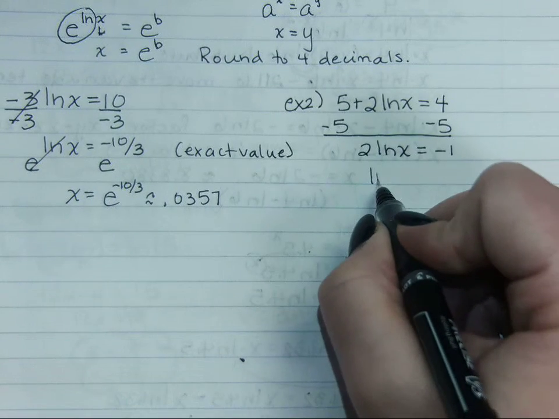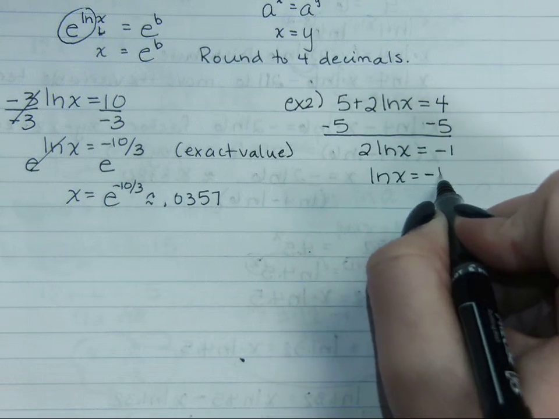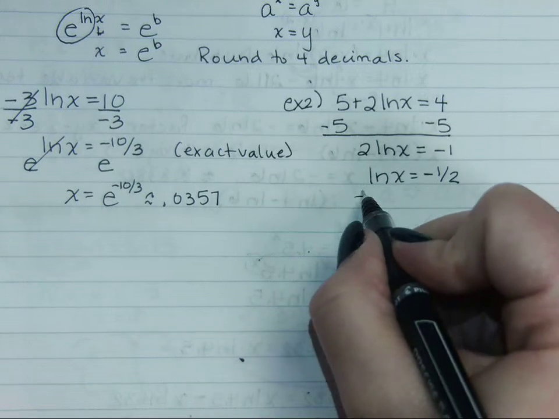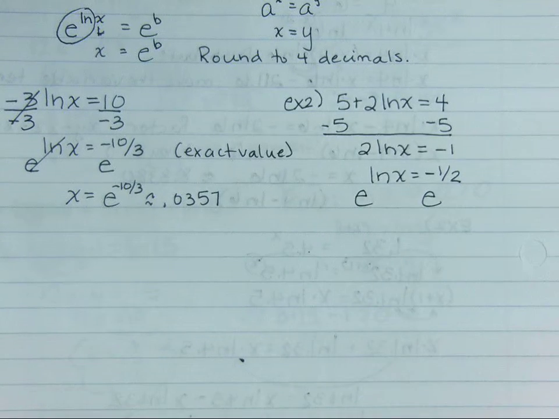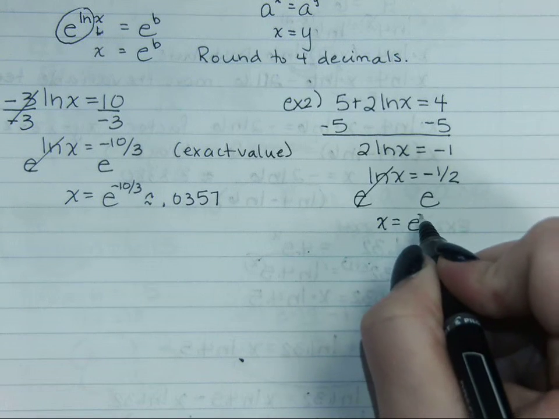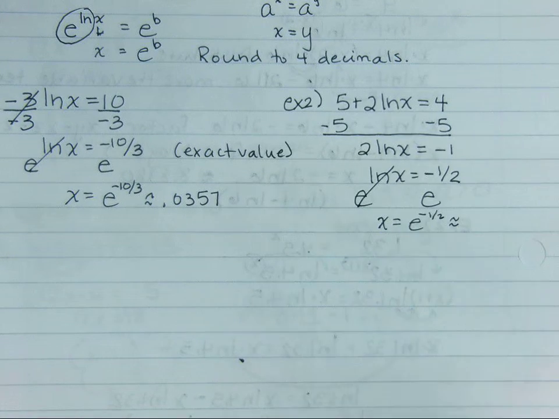When I divide by 2, I get the ln of x equals -1/2. Now I'm going to raise those as the exponents on my e, and I get x equals e to the -1/2.